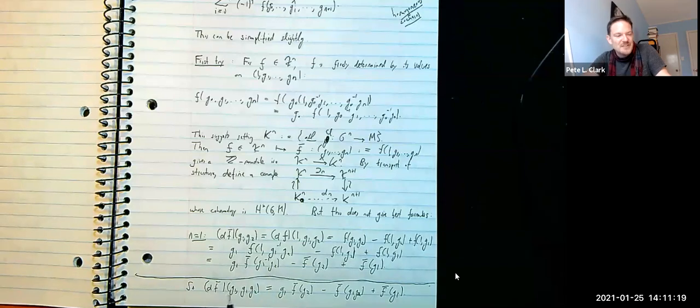Okay. And so, again, as G1 and G2 run through all pairs of elements of G, so does G1, comma G1, G2. So it's another change of variable, right? So I'm not losing any generality.